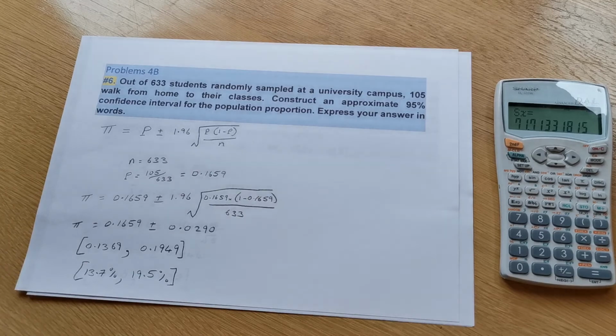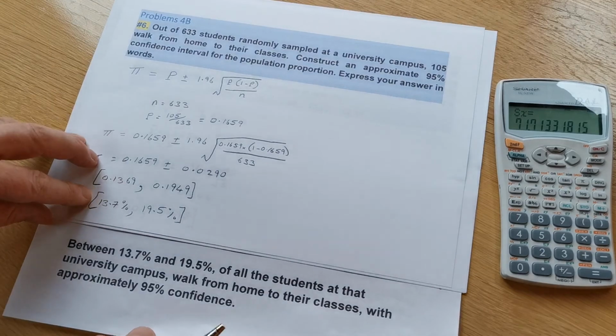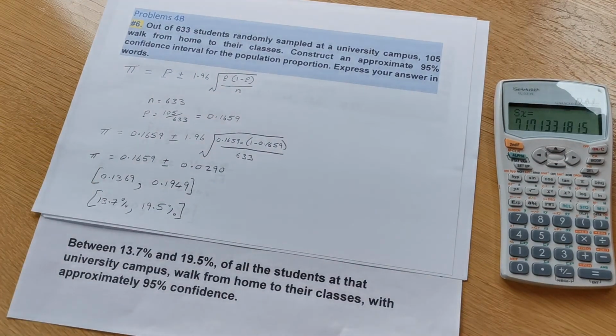So again, I need to be able to state that in words. So what I say is that between 13.7% and 19.5% of all the students at that university campus walk from home to their classes with approximately 95% confidence. So there we have a confidence interval for a population mean, where sigma can be either known or unknown, and a confidence interval for a population proportion, where we have a yes-no outcome, and we want to estimate the proportion in the population that are yes.